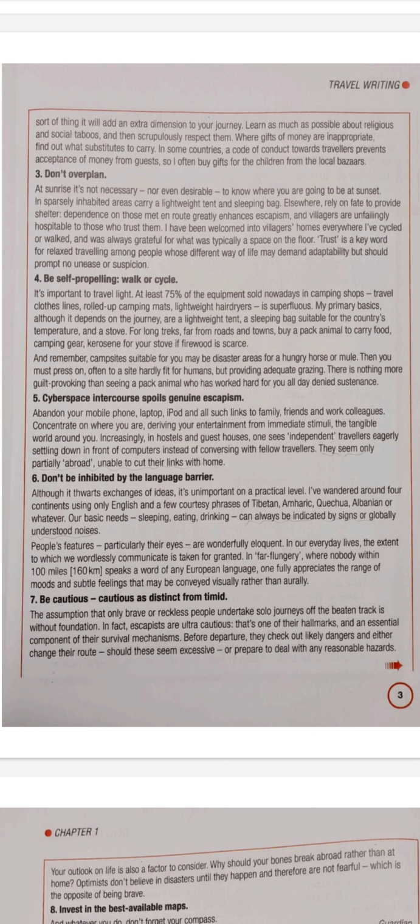Okay. Number 3, don't overplan. At sunrise, it's not necessary, nor even desirable, to know where you are going to be at sunset. In sparsely inhabited areas, carry a lightweight tent and a sleeping bag. Sparsely inhabited areas are places where people are scattered, there aren't a lot of people, there isn't much of a population. Okay, elsewhere, rely on fate to provide shelter. Dependence on those met en route greatly enhances escapism. On the way of your journey.